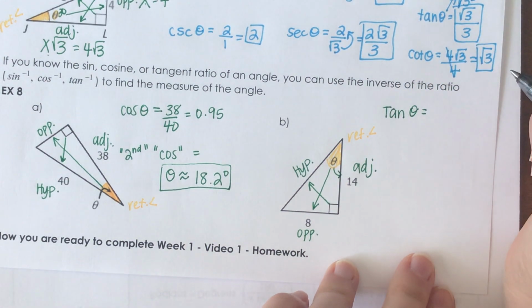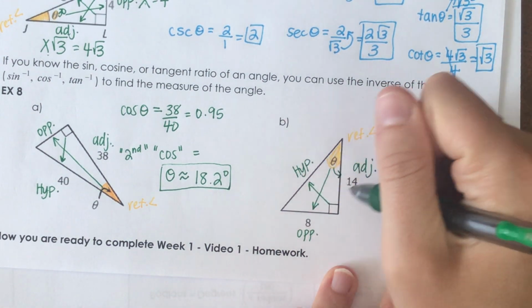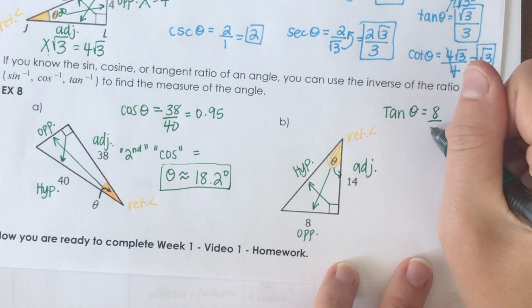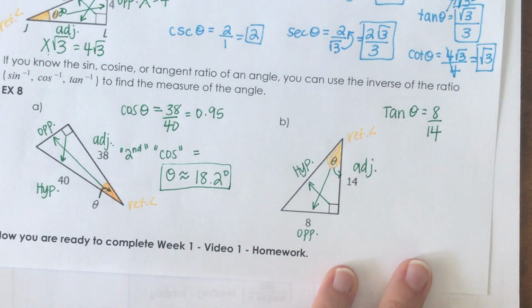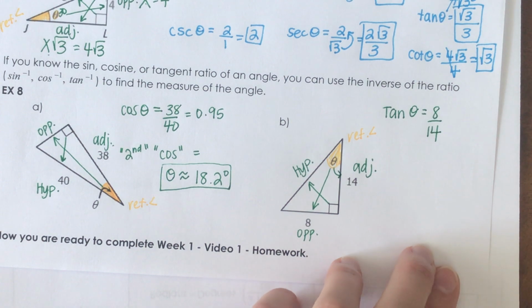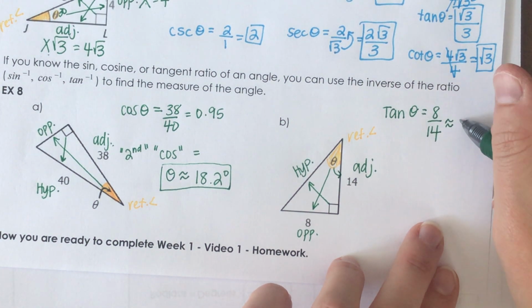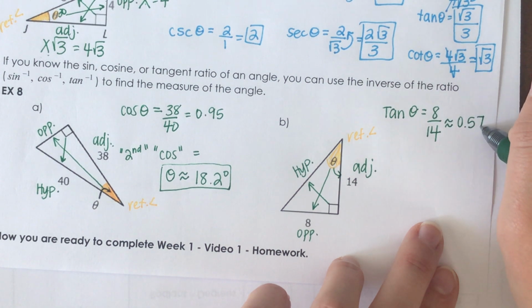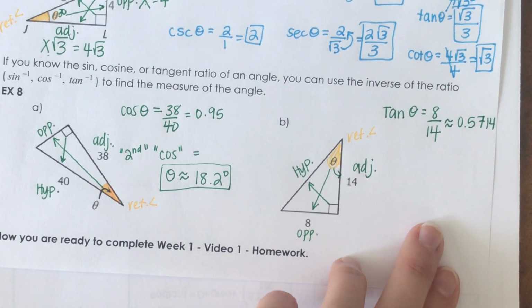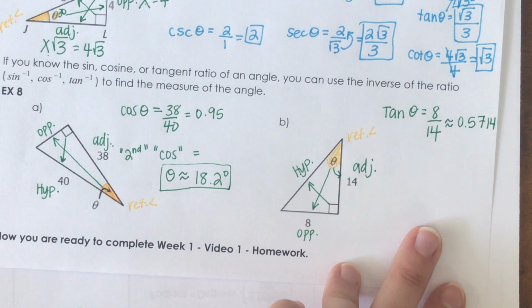Tangent of theta is opposite over adjacent, 8/14. So you're going to put 8 divided by 14 into your calculator. You're going to get a long decimal. That's about 0.5714. You're going to take that number and push second tan.